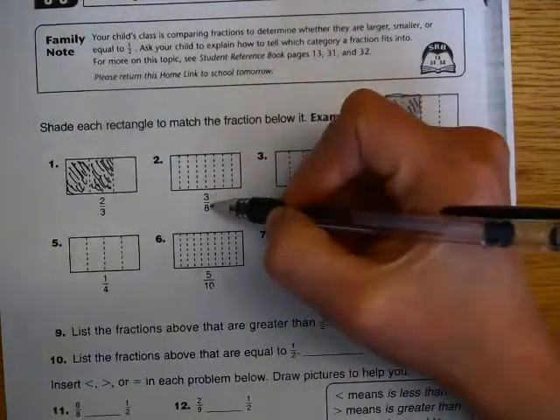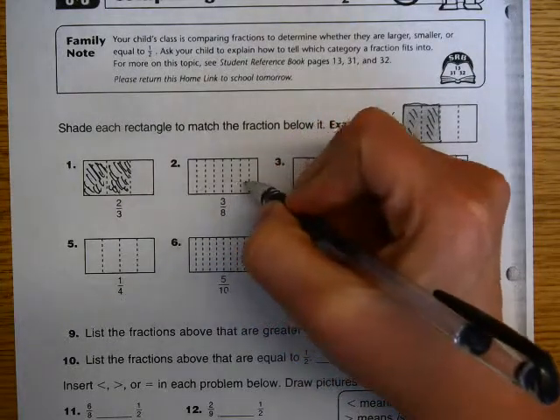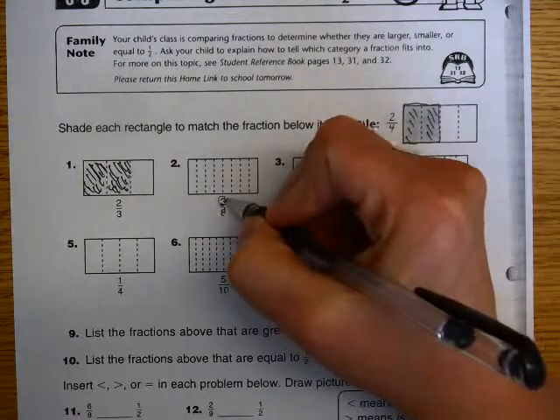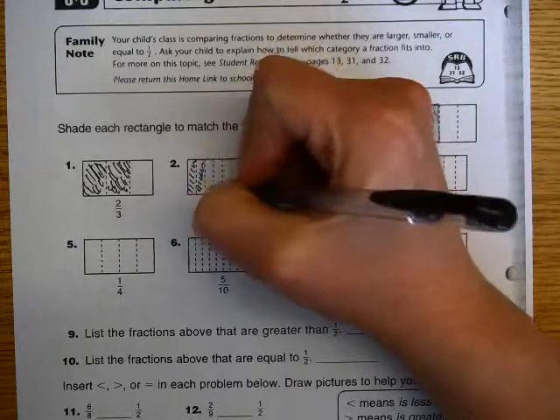This one, 3 out of 8. So this means I have 8 pieces in all. 1, 2, 3, 4, 5, 6, 7, 8. I need to shade 3 of those pieces. I'm going to shade 1, 2, 3.